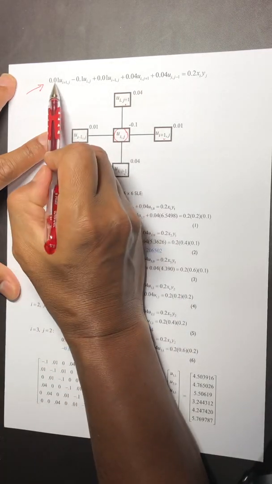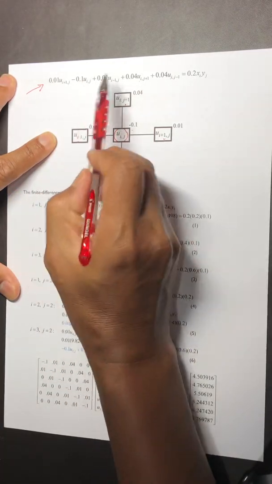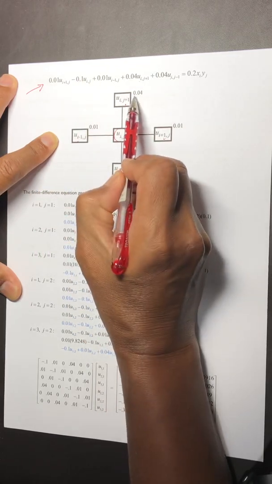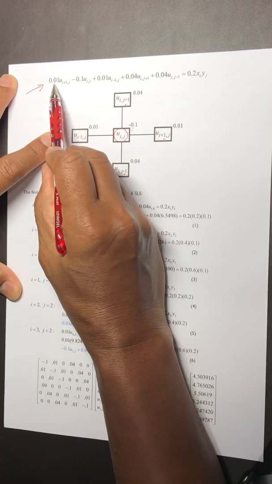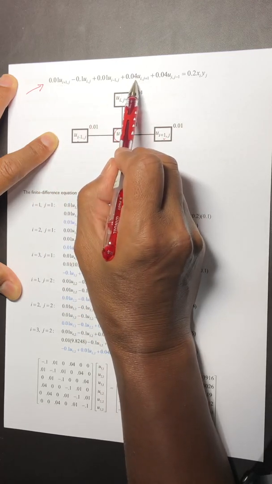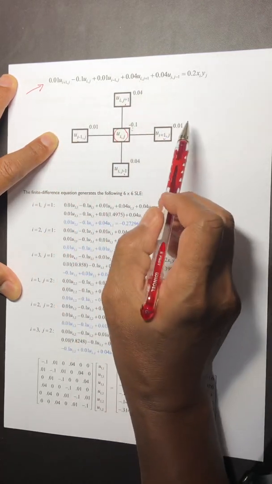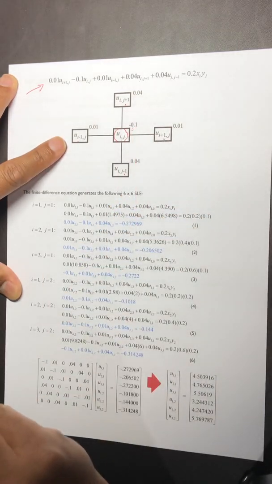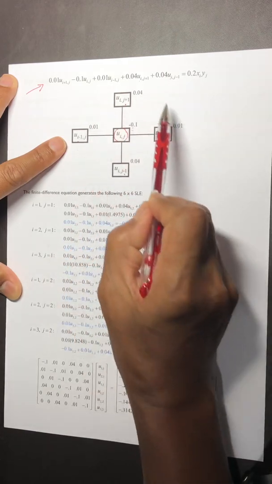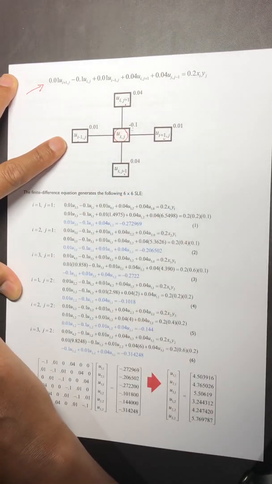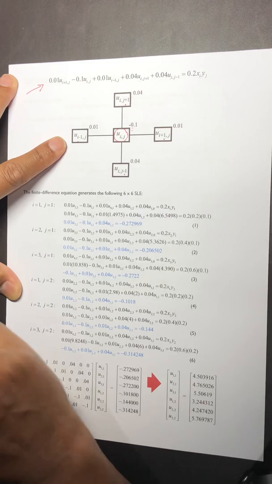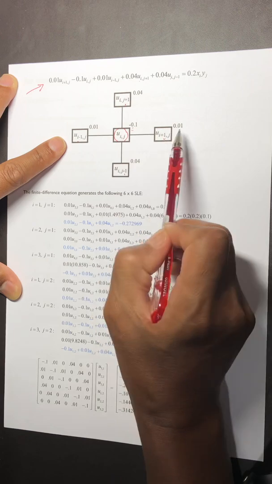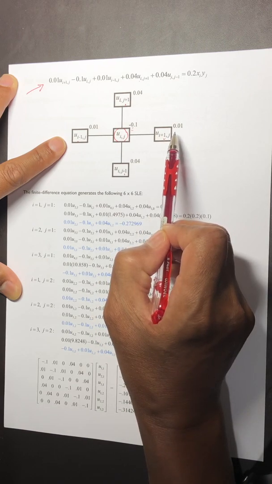And then the coefficients we can put here. For example, for uij, minus 0.1. Then for u i plus 1 j, the coefficient is 0.04, and so on. Notice that if we add up all these numbers, 0.04, 0.04, 0.01, 0.01, that becomes 0.1.